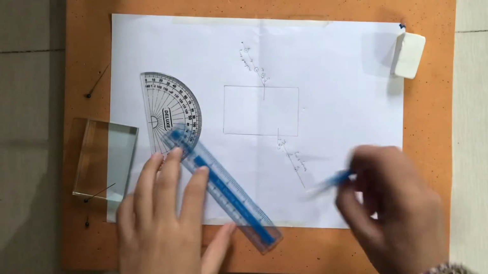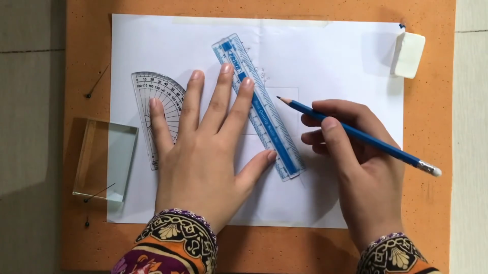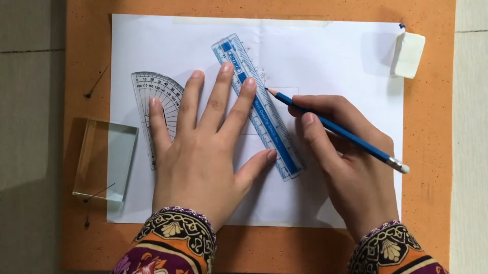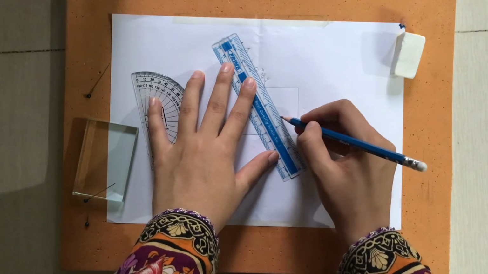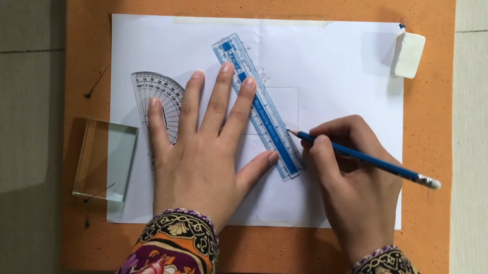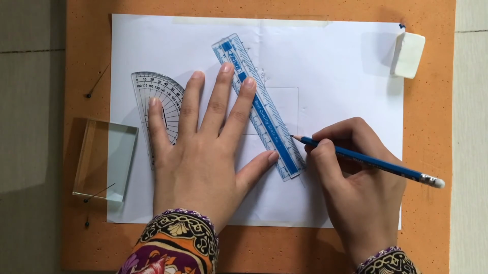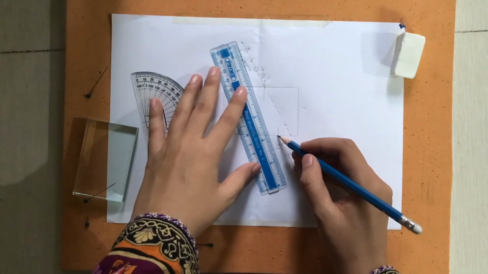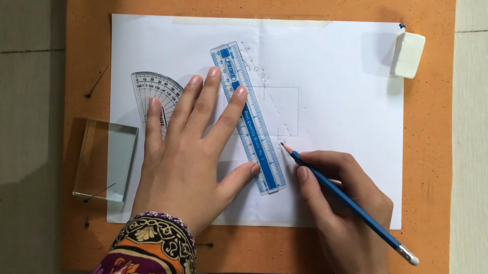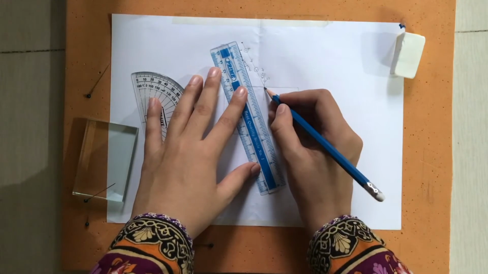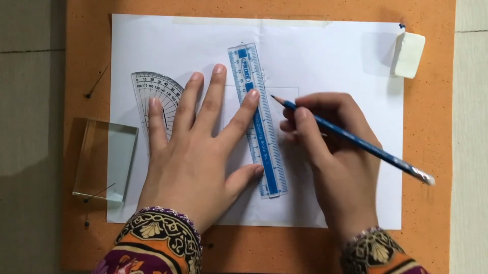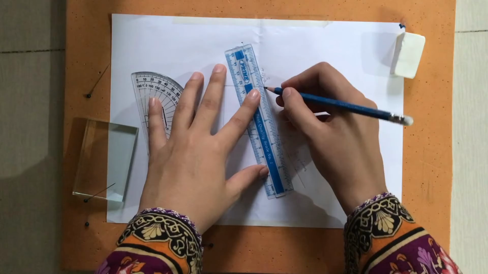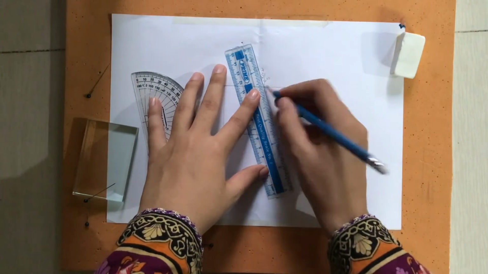Now what we have to do? I just extend the line of the incident ray with a dotted line. I do it for finding the lateral shift, and join this emergent ray and normal of emergent ray and normal of incident ray to find out the angle of refraction and the lateral shift.